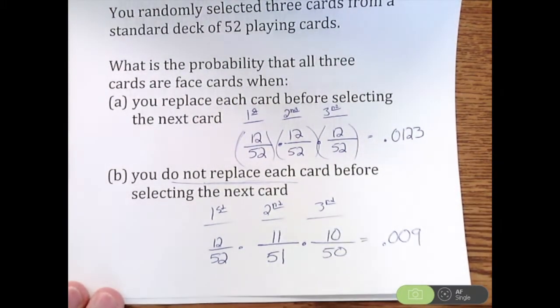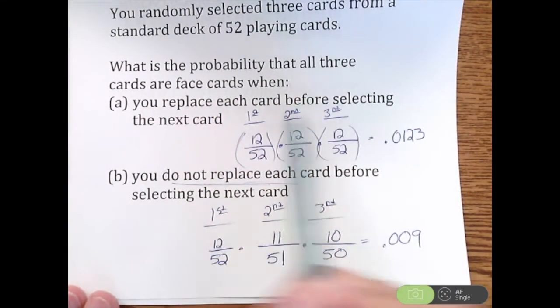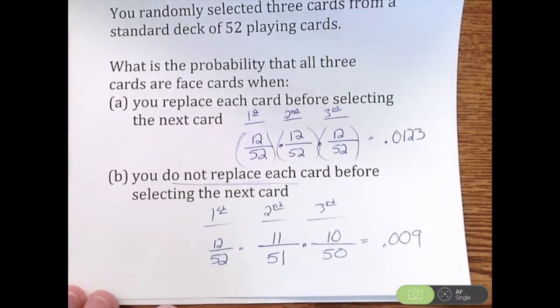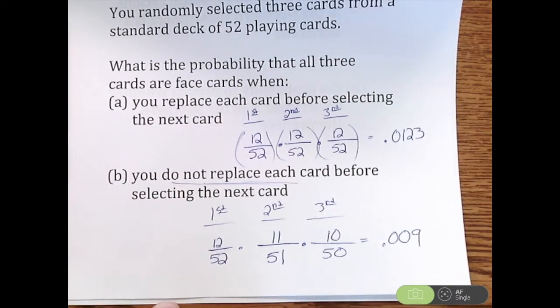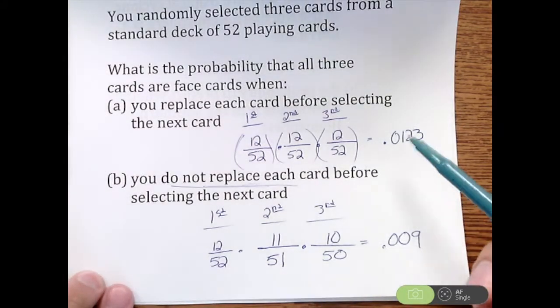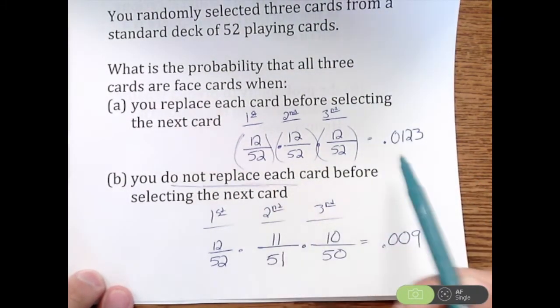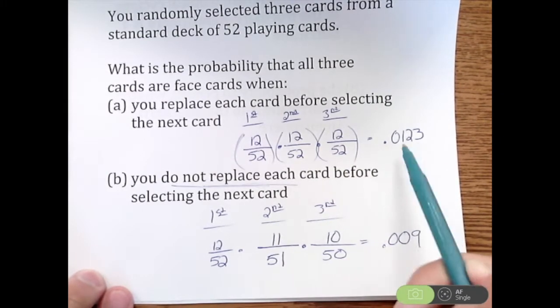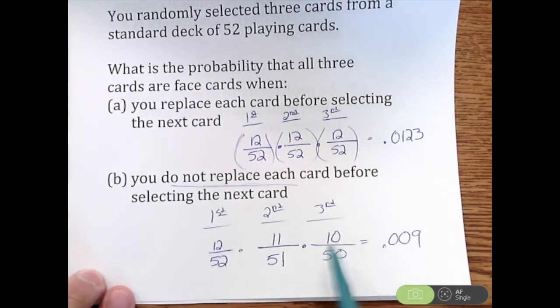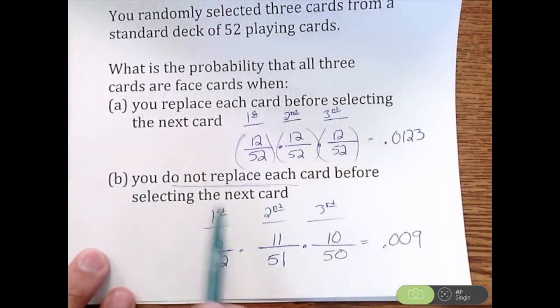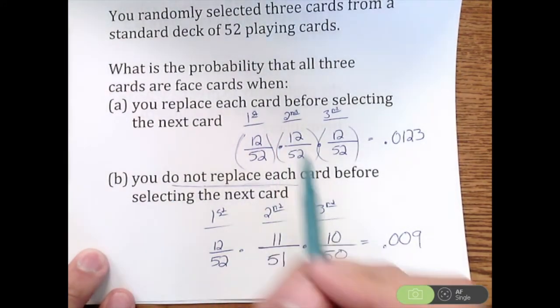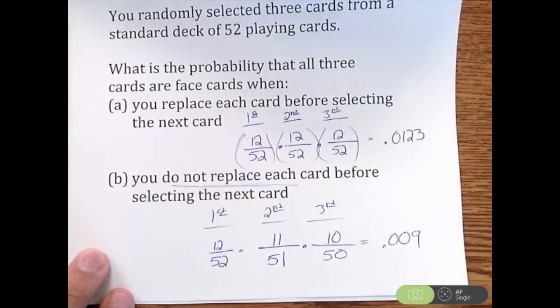So these are conditional probabilities. The condition up here is that you replaced it every single time. The condition down here is we did not replace the card every single time. Notice the difference there. When you replace the card every single time, your probability is a little bit higher than what would happen if you never replaced it. So 0.009 is the probability that you pull 3 face cards without replacement. 0.0123 is the probability if we do replace it every single time.